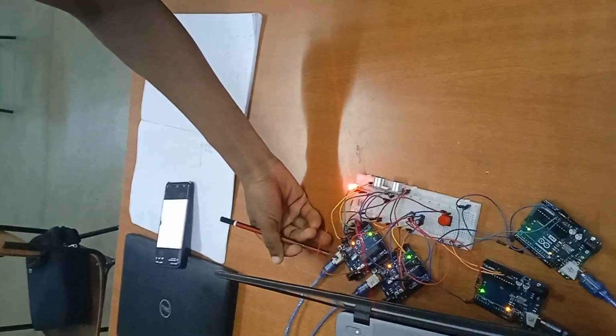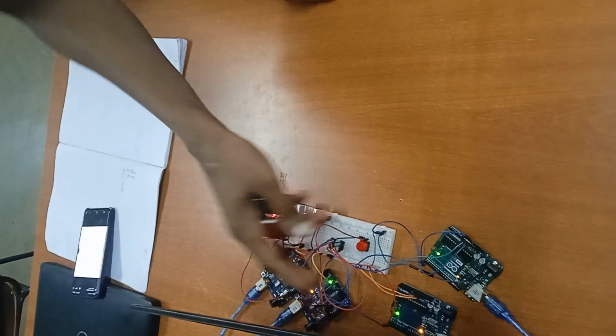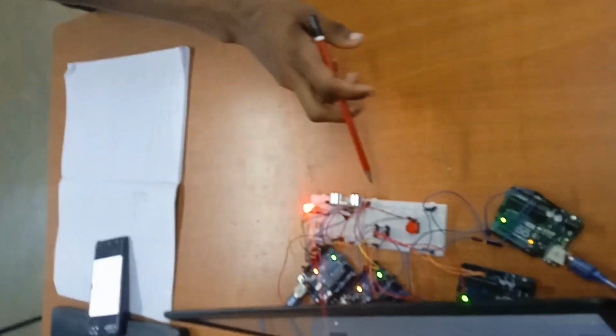Likewise, the RX of board 1 is connected to the TX of all the boards. We have just interchanged them in that form to allow the serial communication. That's how we connected it here, and the serial communication is being implemented.